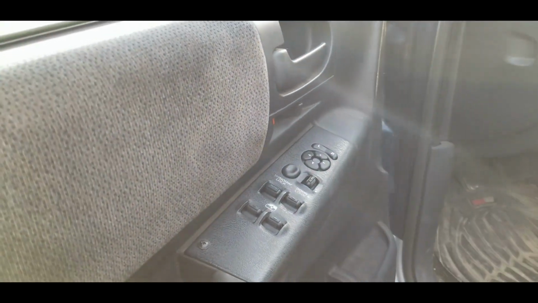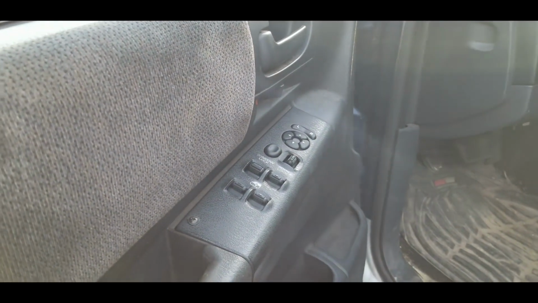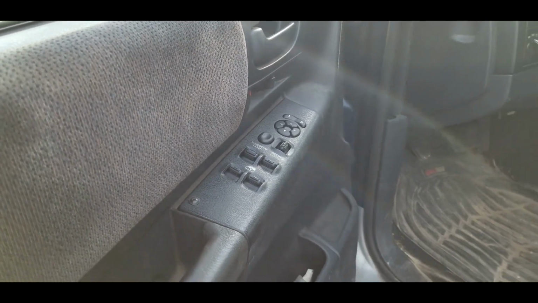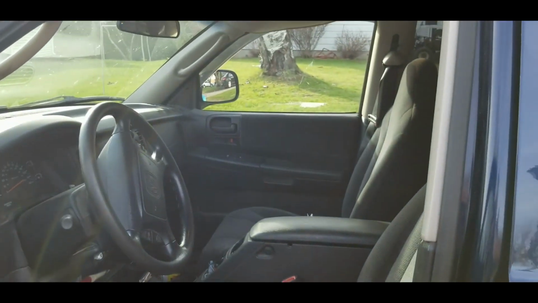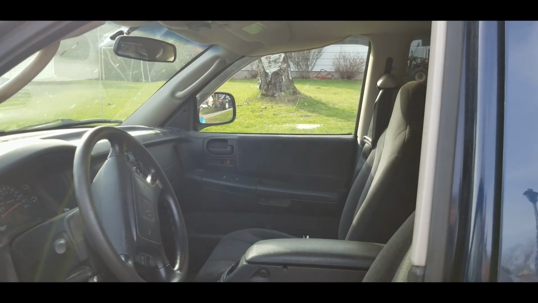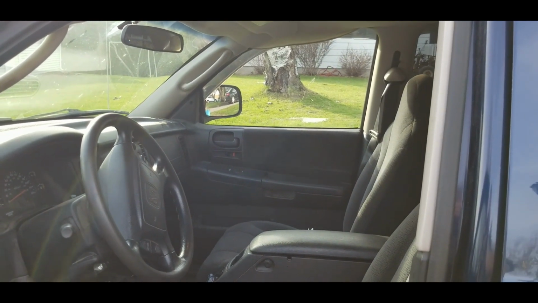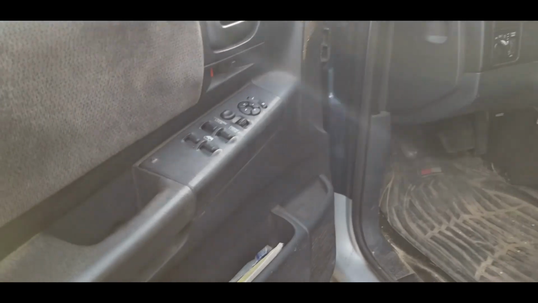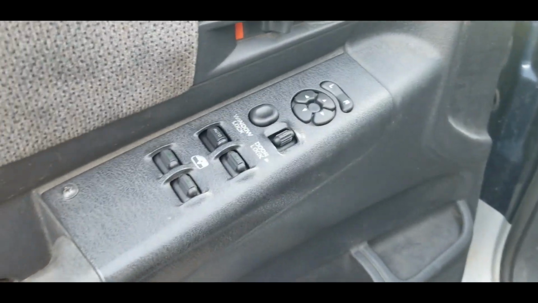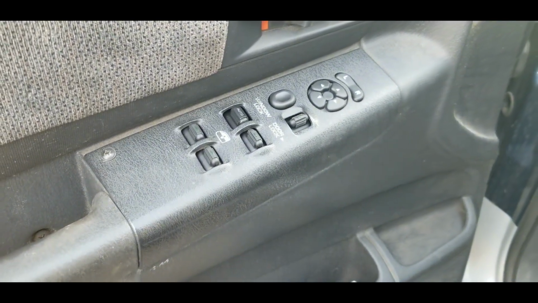If you have a truck like this, Dodge Dakota, Dodge Durango, something like that, this is a 2002, and you have problems with the electric windows like I did on both of my trucks, and this is the one I finally figured out what was going on. Go ahead and replace this panel right here, this master panel, and that for now appears to have fixed my problem.